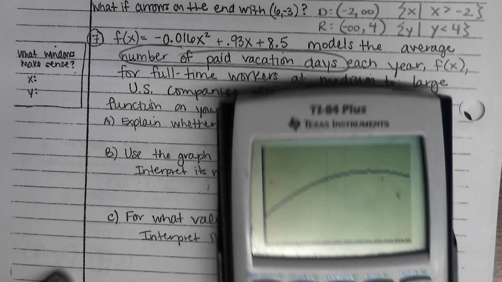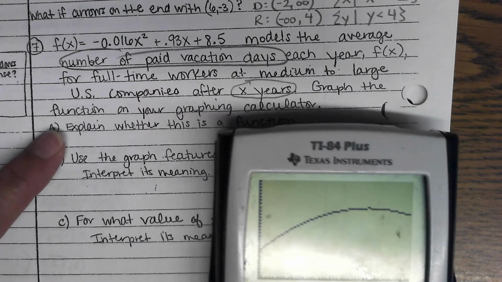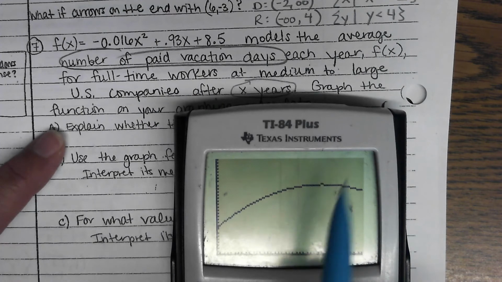Okay, so explain whether this is a function. The answer would be yes, because it's passing the vertical line test.